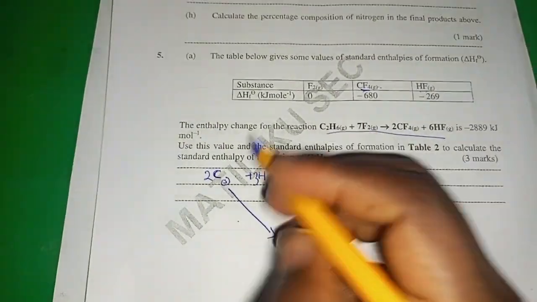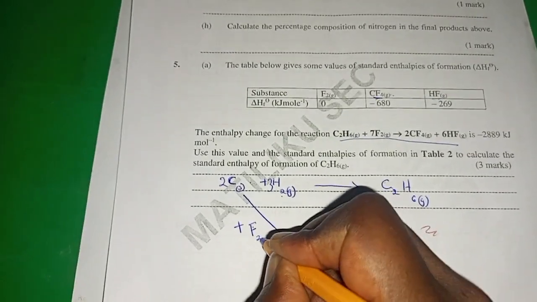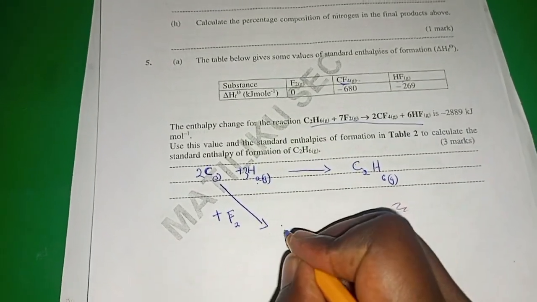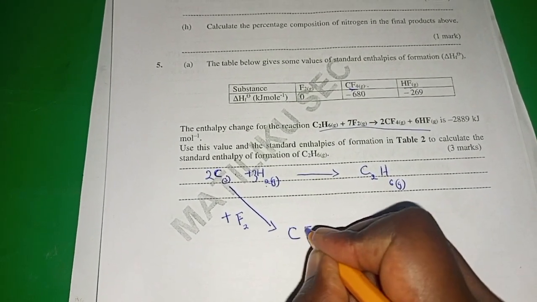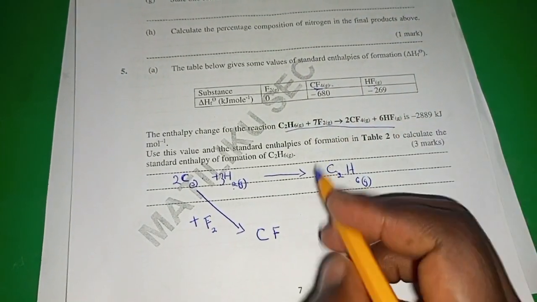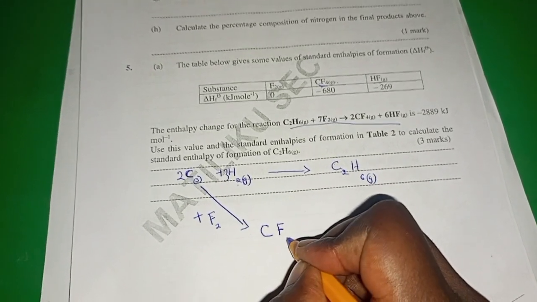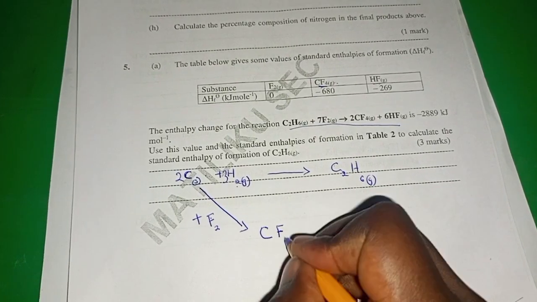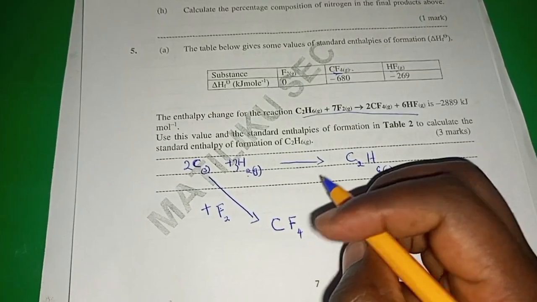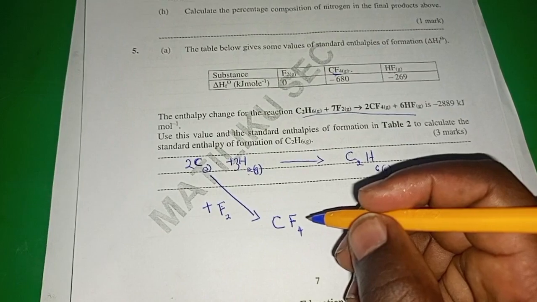Our carbon plus fluorine, we form CF4, tetrafluoromethane.